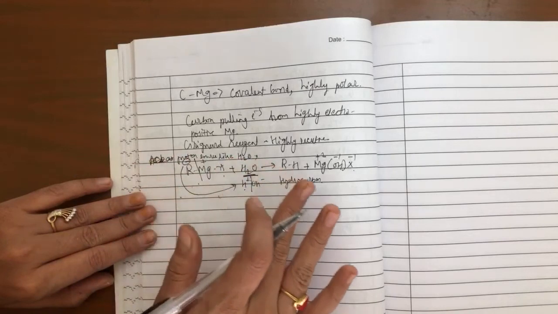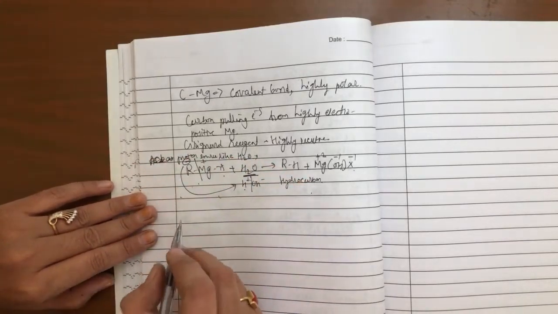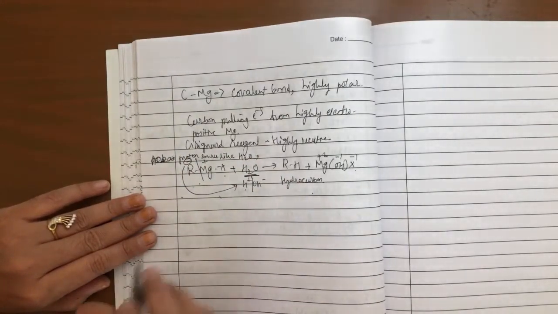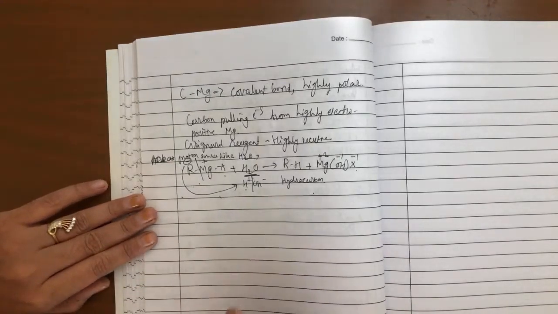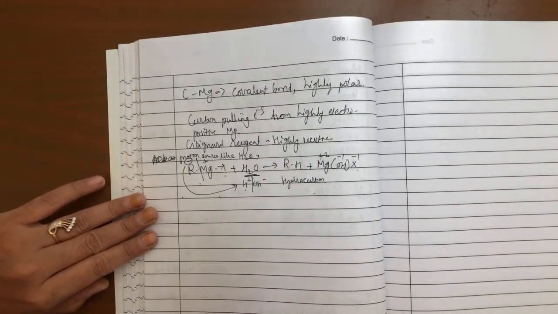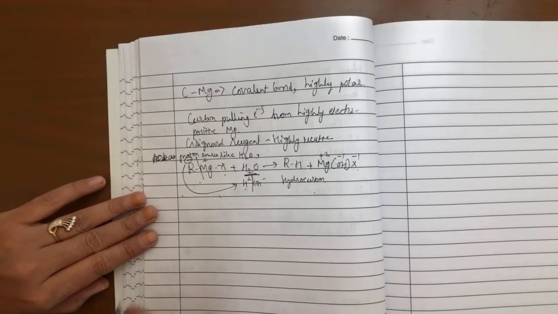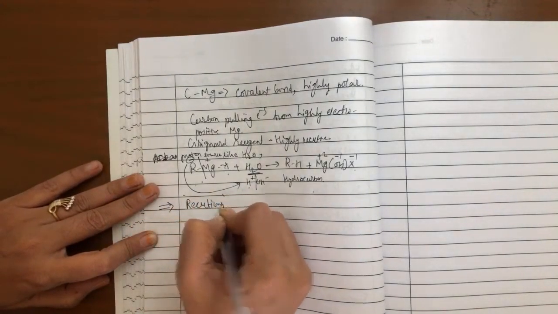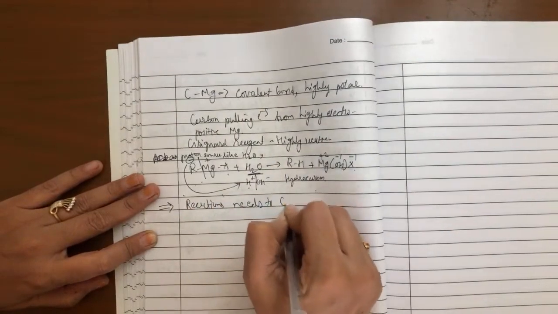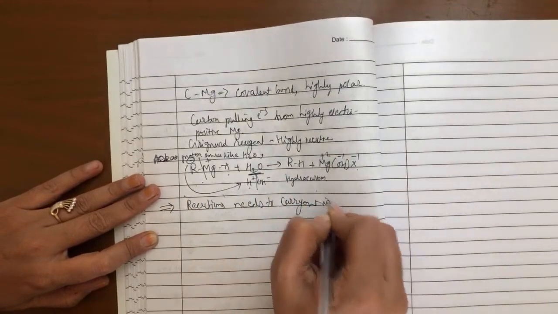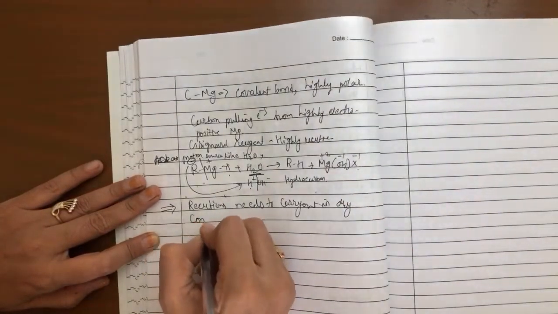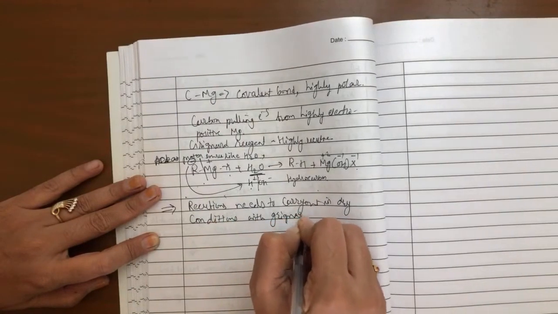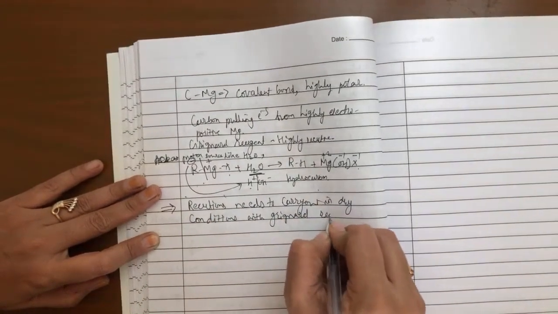You need to carry out all these reactions in dry conditions, because if water is present, this reaction will go on automatically. This is the reason whenever we react anything with Grignard reagent, we always carry out the reaction in dry conditions. So this is the important point. Reactions with Grignard reagent need to be carried out in dry conditions only, because it has a great tendency to react with water.